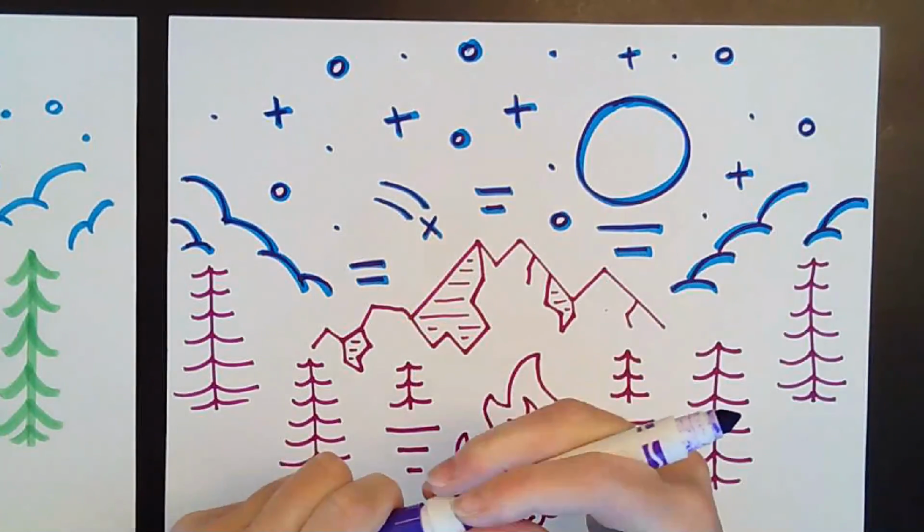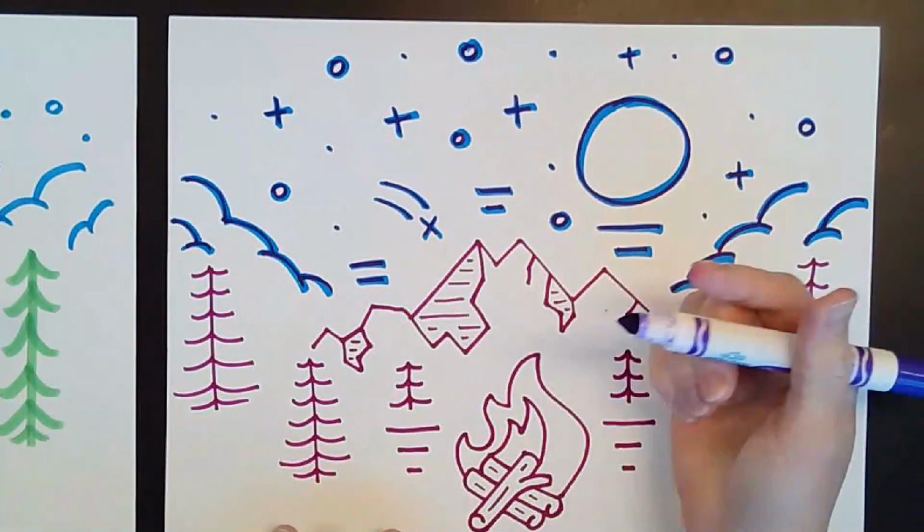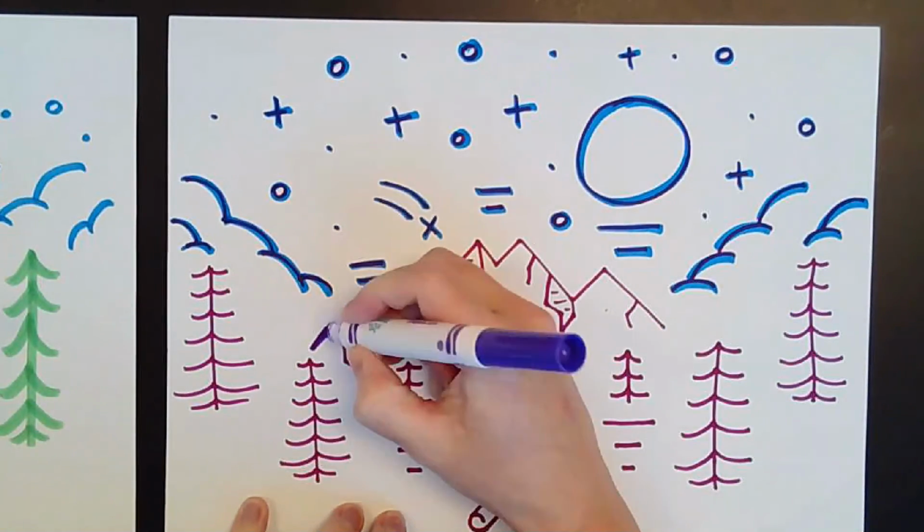Purple, violet, purple or violet, those are our mountains.